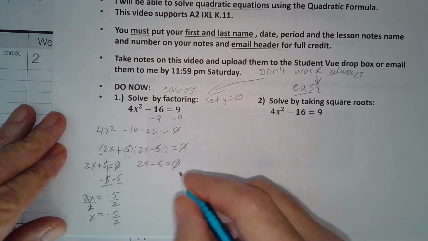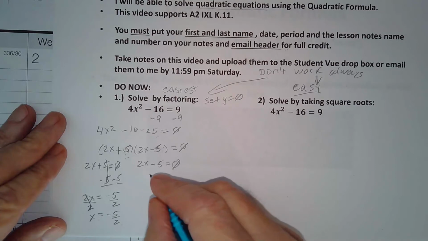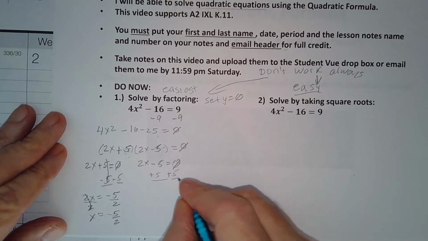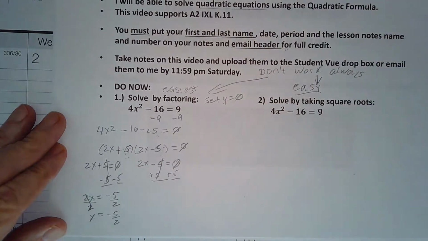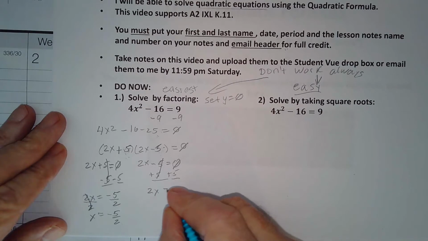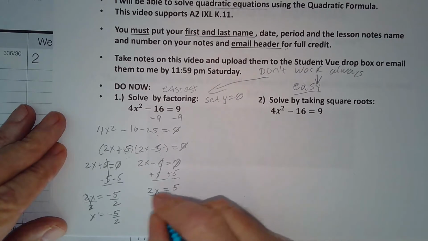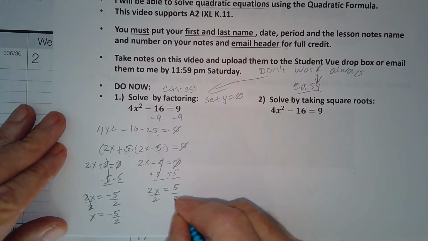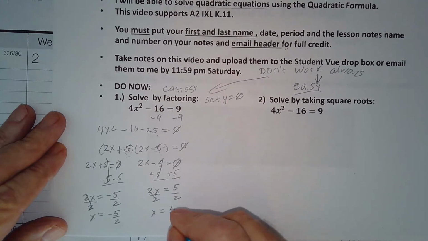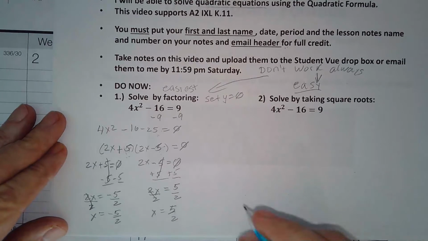Okay? And then over here, you add 5 to both sides. And of course it goes away on the left, and you get 2x equals positive 5. And then divide by 2, and you get x equals positive 5 halves. So those are your two answers.